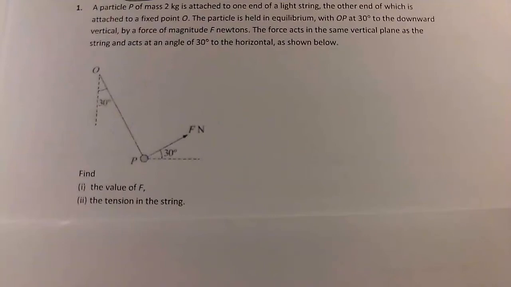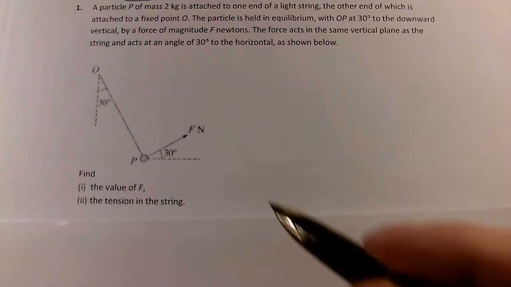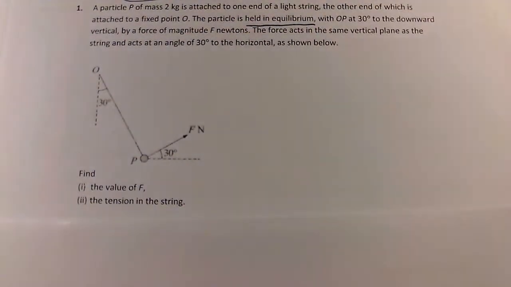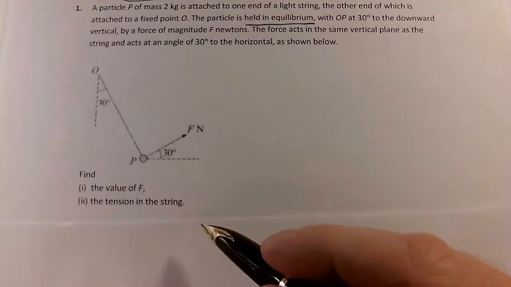Okay, we've got one of these questions where we have to consider all the forces on the object. This particular object is being held in equilibrium, so we know therefore that the resultant force in any direction is going to be zero. But we need to start with a really good force diagram with all the forces on.